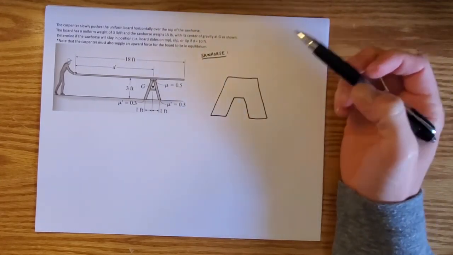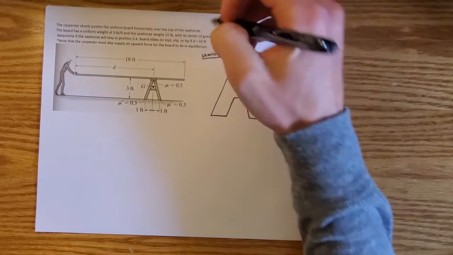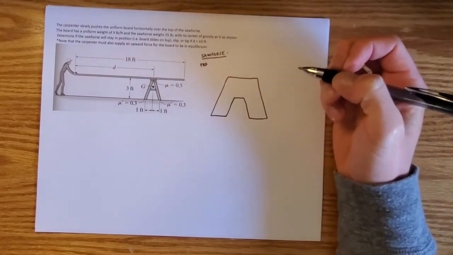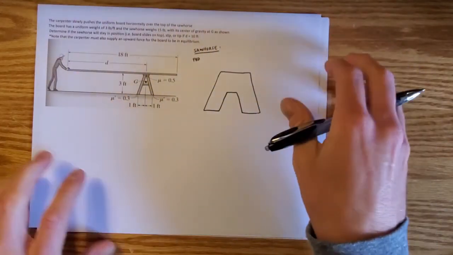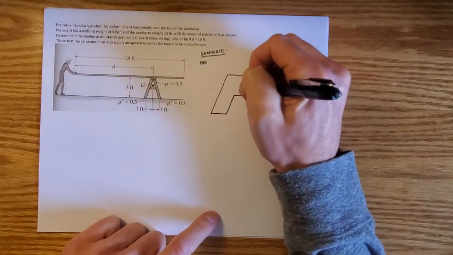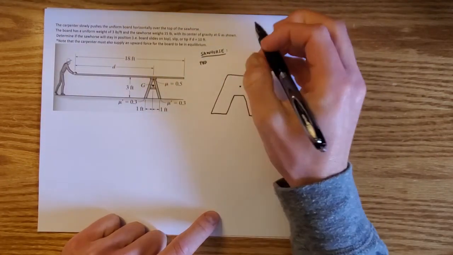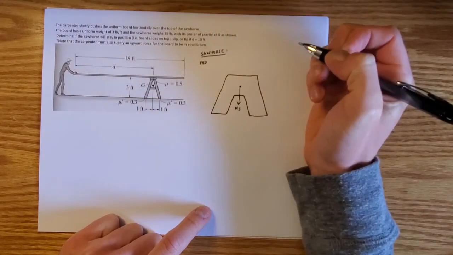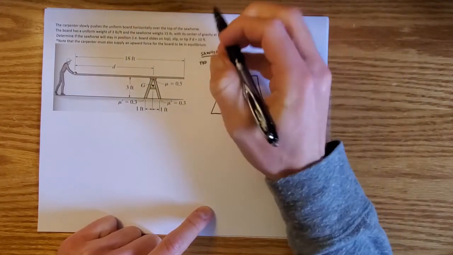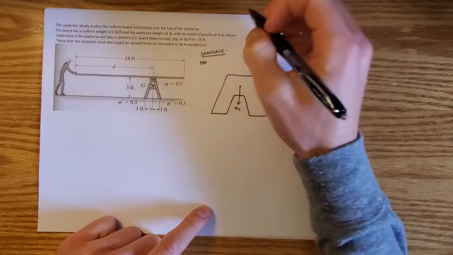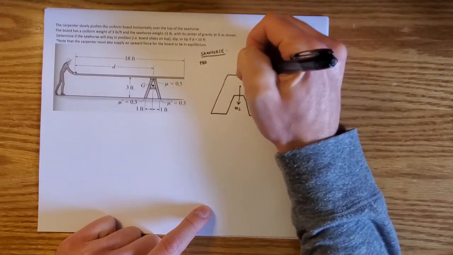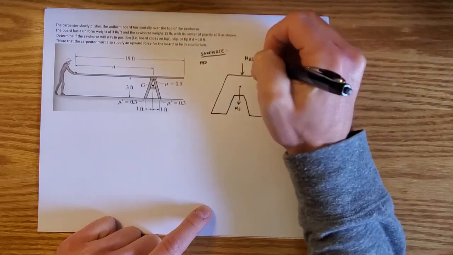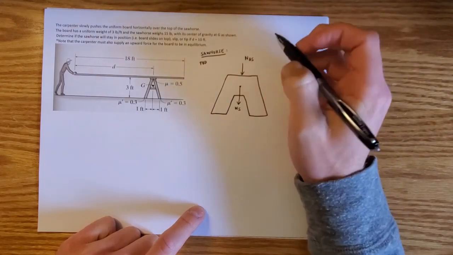Okay, now what we're going to do is look at the sawhorse. The first step is to draw a free body diagram of our sawhorse. We were told the location of the center of gravity of our sawhorse. It's right here, located at G. So the first thing we draw is the weight of the sawhorse, WS. The next thing is that the board is pushing down on the sawhorse. So we've got N of the beam on the sawhorse, NBS, the Newton's third law pair from before.